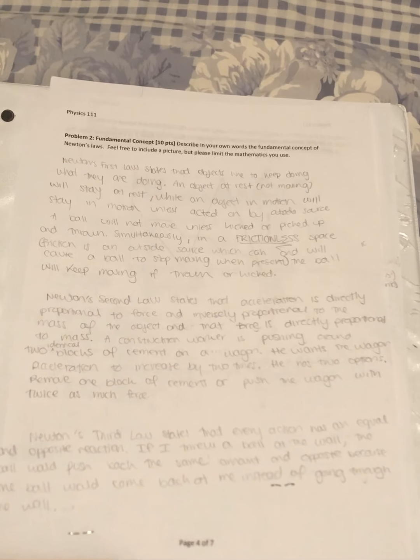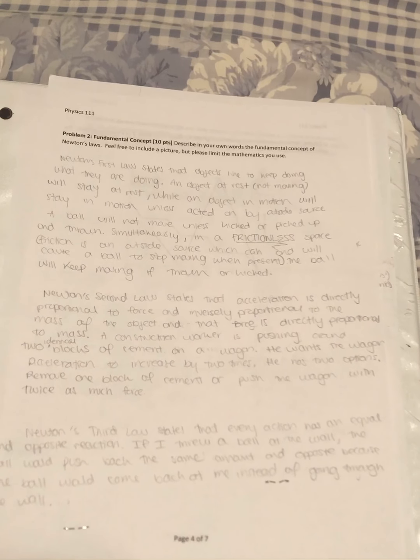Newton's second law states that acceleration is directly proportional to force and inversely proportional to the mass of the object, and that force is directly proportional to mass. My example is that a construction worker is pushing around 2 identical blocks of cement on a wagon. He wants the wagon's acceleration to increase by 2 times. He has 2 options. He can either remove 1 block so that the mass on it is cut in half, or he can push the wagon with 2 times as much force.